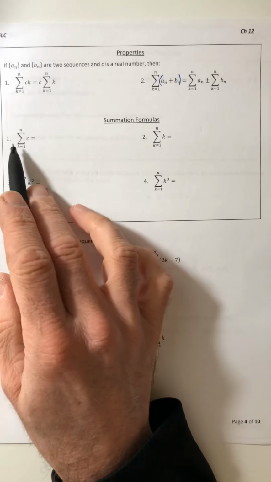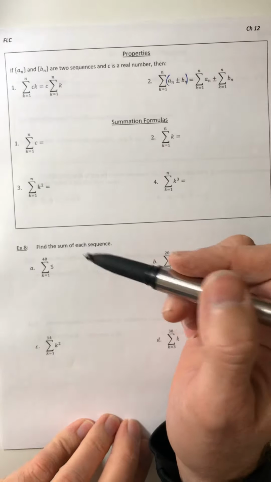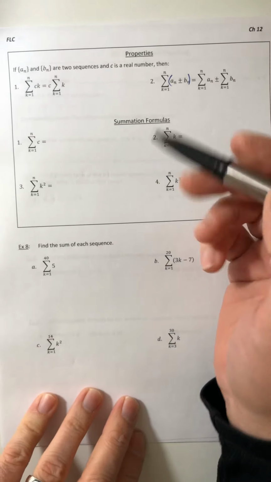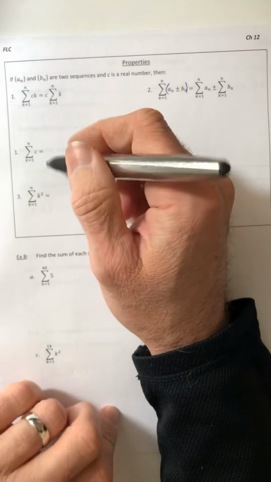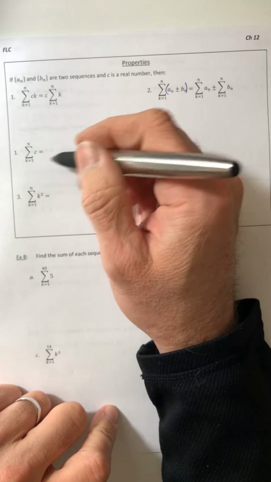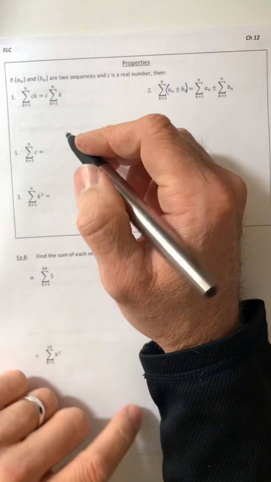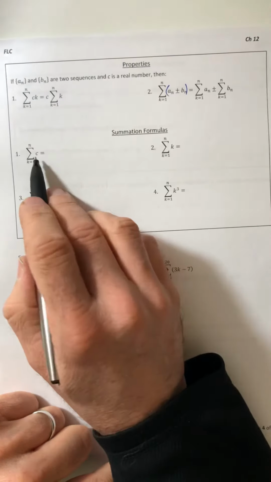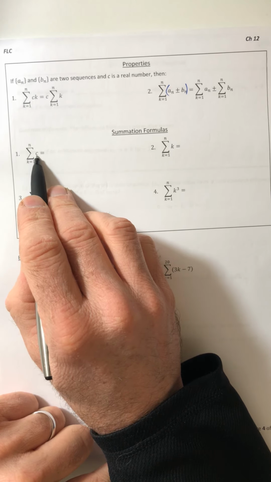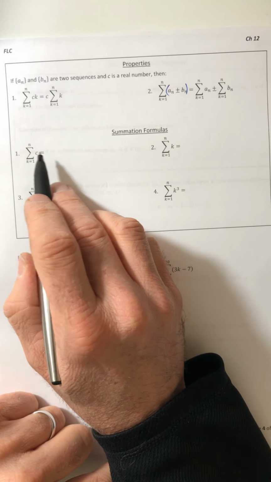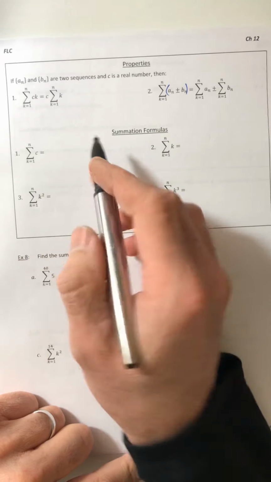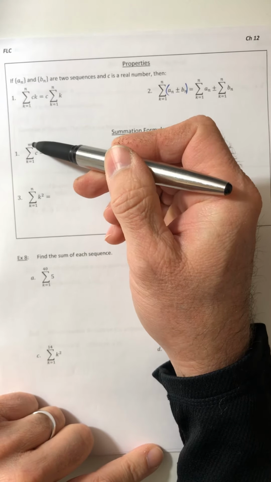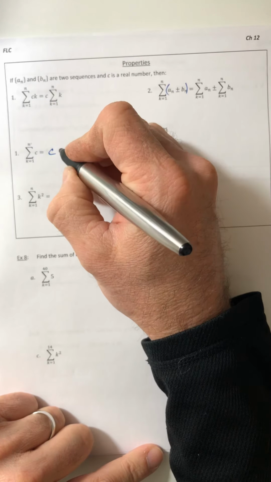The summation formulas are what you would use if your sums are rather large. Like if you're going from 1 to 100 or 1 to 50, that would be quite the tedious task, to write out each term and then add them all together. So instead we can use these. If you're just summing up a constant, like c plus c plus c, or 3 plus 3 plus 3, it's just whatever that constant is times the stopping number. So c times n.